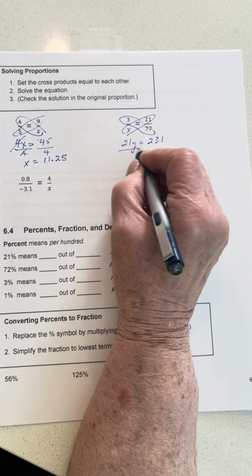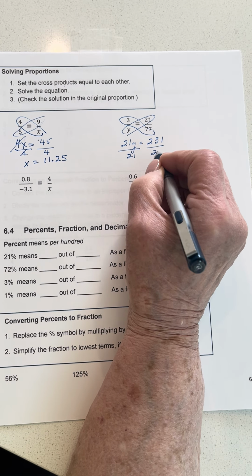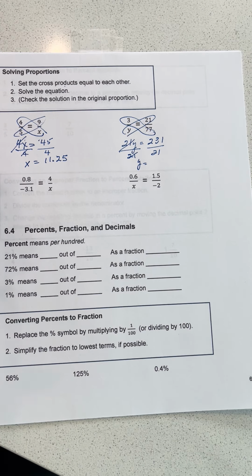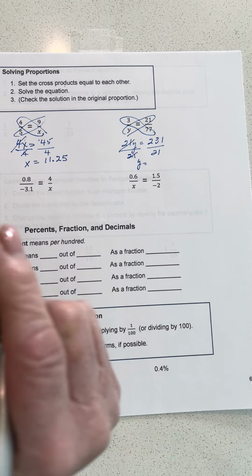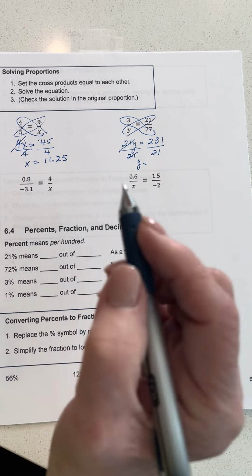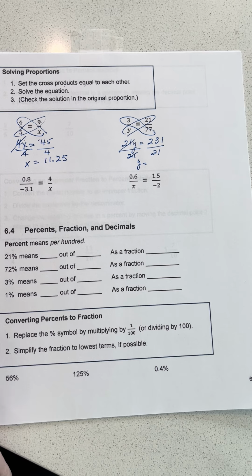Then we'll divide both sides by 21, which gives us 1y. And on my calculator, I'm going to be doing 231 divided by 21. And I am getting 11.